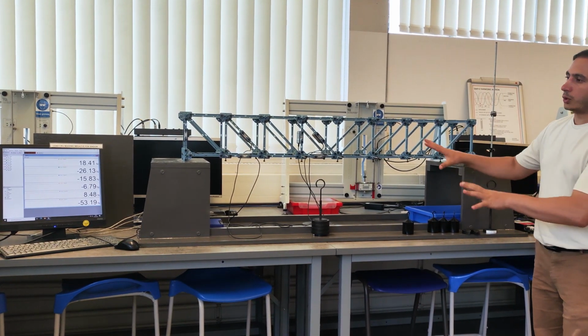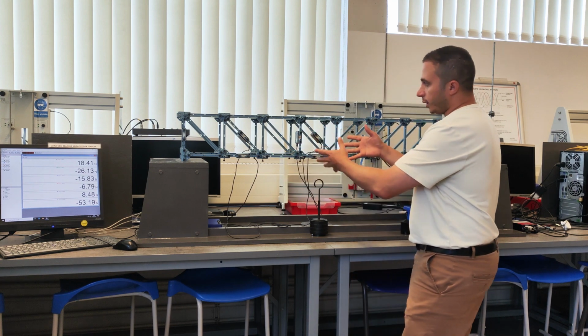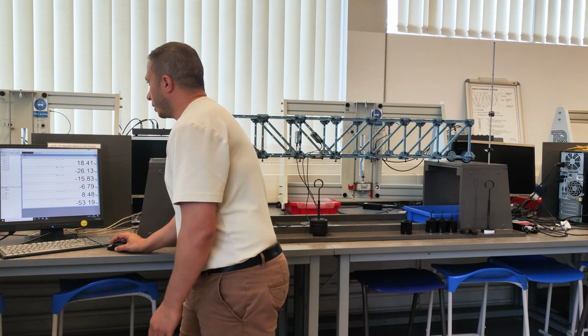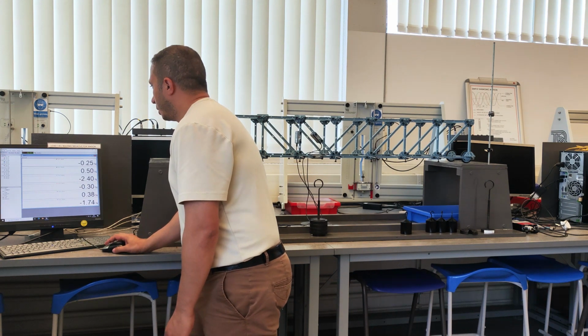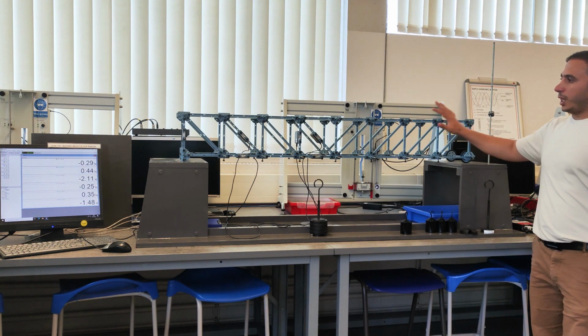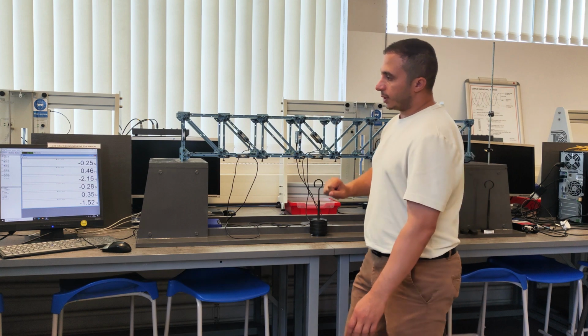We are using the Data Studio software to record the forces acting internally inside these members. As you can see here, if I run this, the truss doesn't have any force applied to it, but at the same time we can still see some readings.